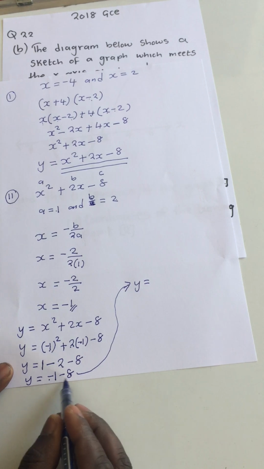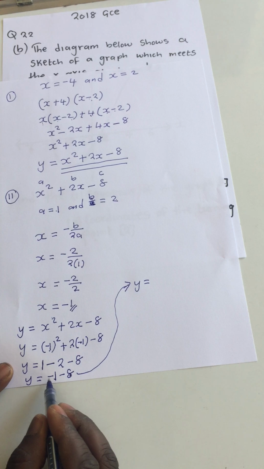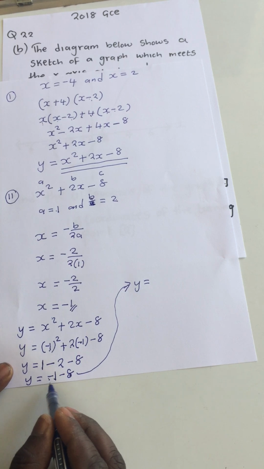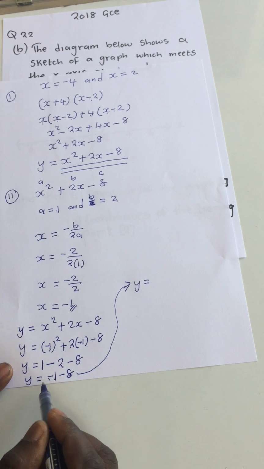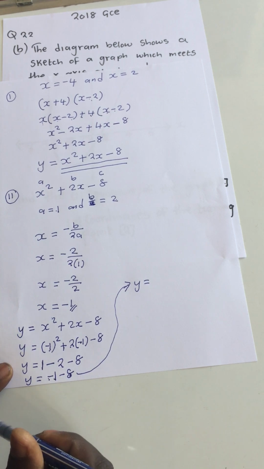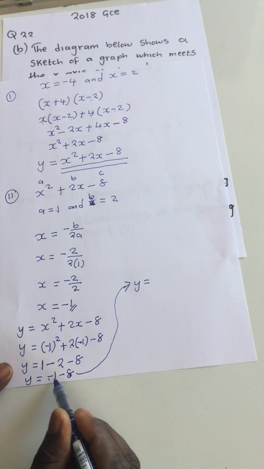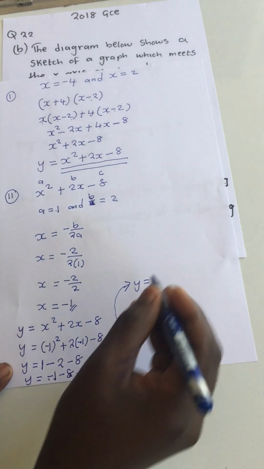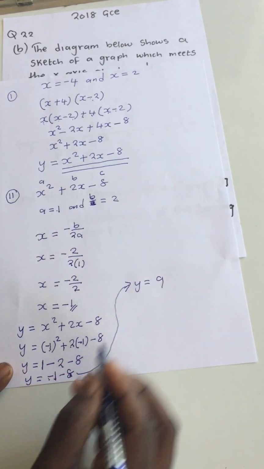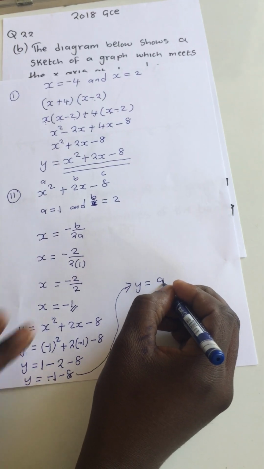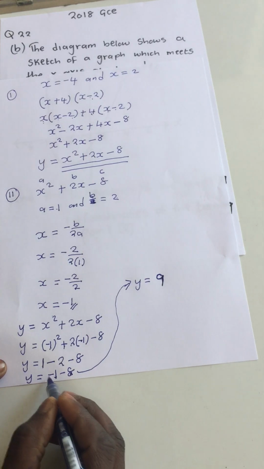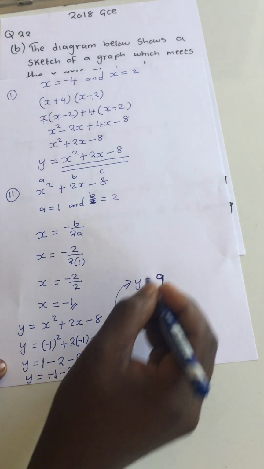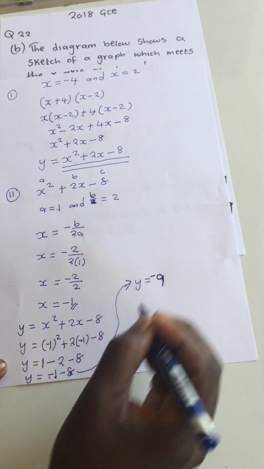Once you face a question like this, just add the numbers and maintain the signs. Why do you maintain the signs? Because they are going in the same direction, which is negative. So you say 1 plus 8 is 9, and the signs are going in the same direction, so it will be negative 9.